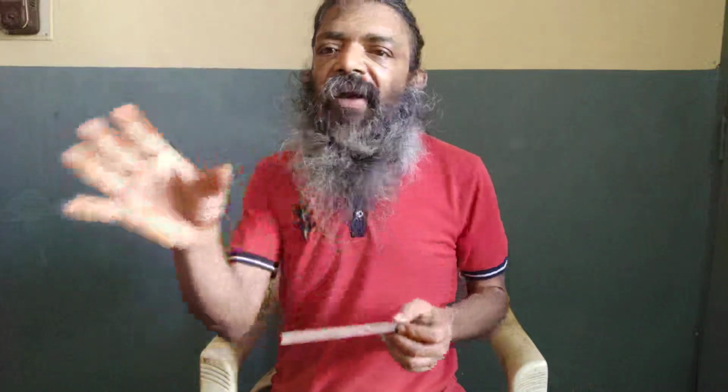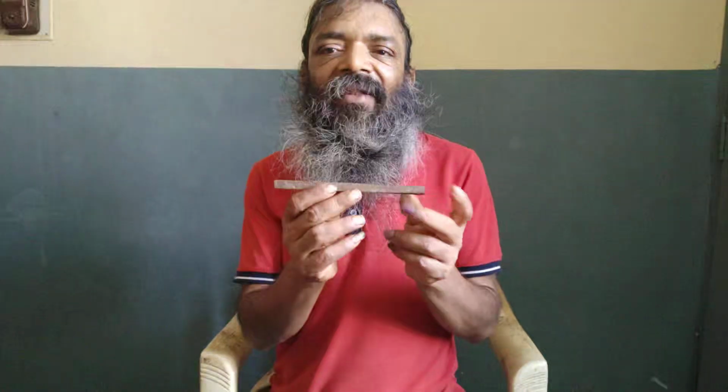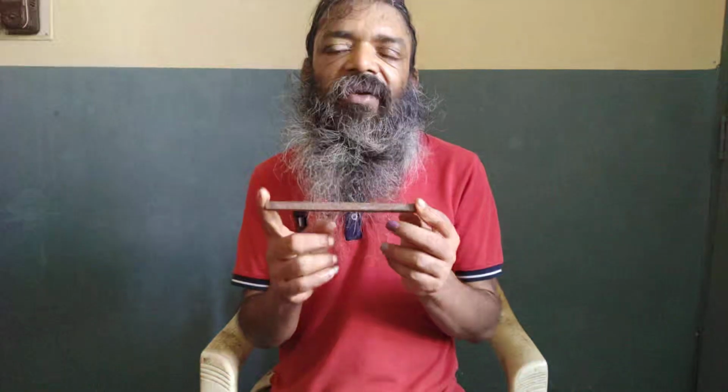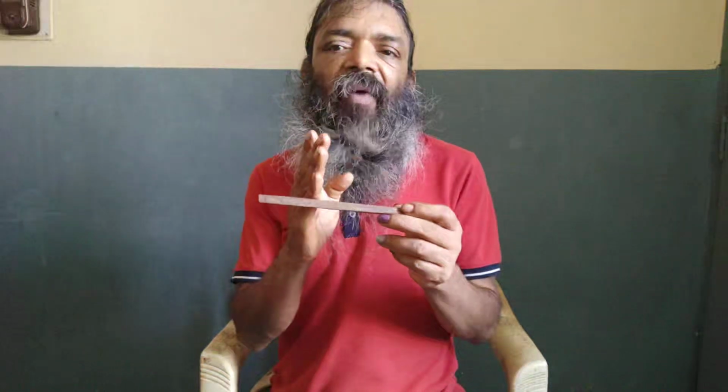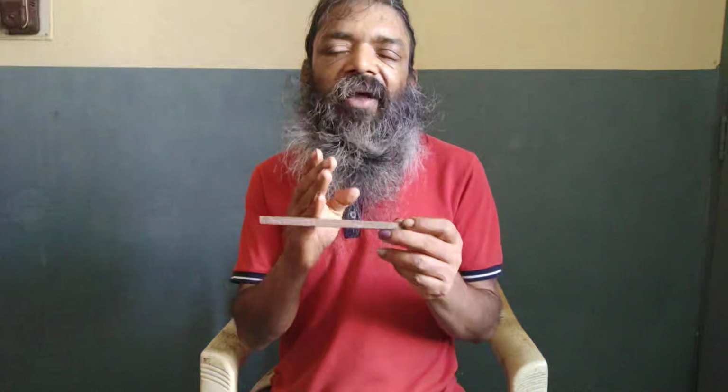Now tell me, if I make 1000 attempts and collect all the longer parts, what is the average length of the longer part? That is the question. I have a stick from 0 to 1, which has a length of 1 unit, and I cut it into two parts. Once I cut it, I take the longer part.